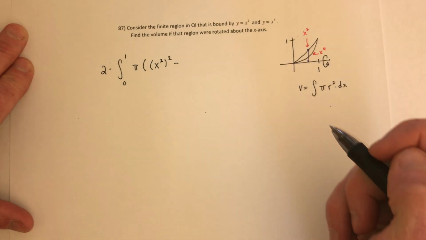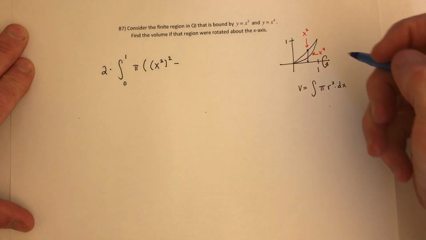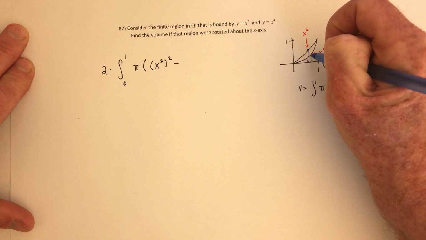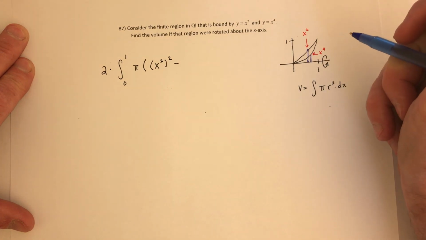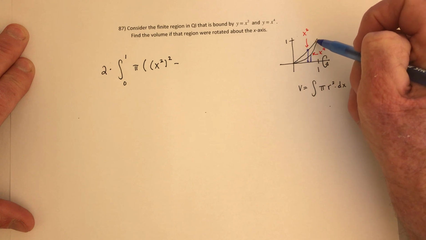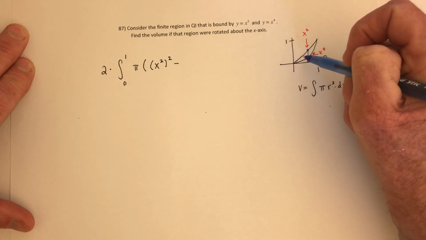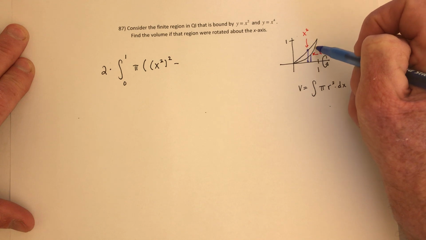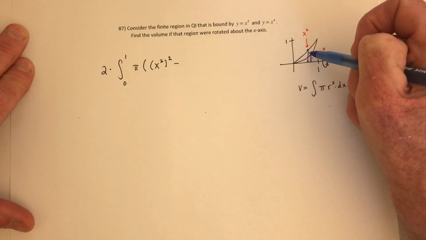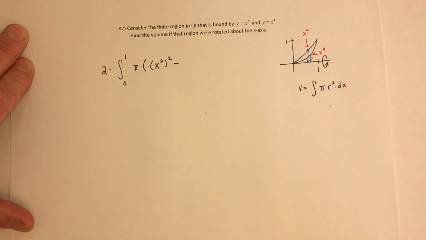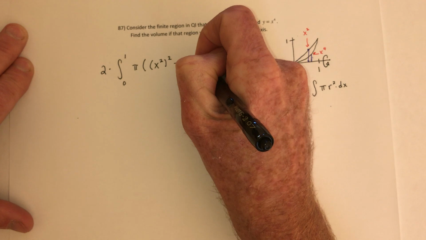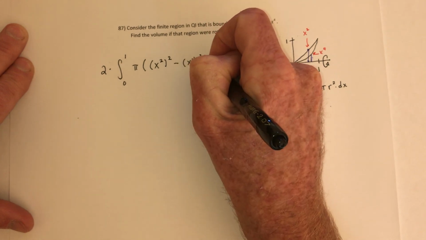And then minus, and so for the next radius, it's going to go from the axis of rotation to the object, so that's going to be x to the fourth. And basically the minus means take this region that's underneath the x squared, and then take the region that's underneath the x to the fourth. And when you subtract this part out, then it leaves what's in the middle. So it leaves this little moon shape. So then it's going to be x to the fourth gets squared.